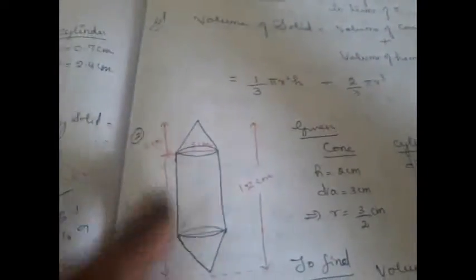They told us the inner and the outer dimensions are almost the same. So assuming that, they asked you to solve the problem, right? The model that Rachel has made is a cylinder with two cones attached at its two ends, right?